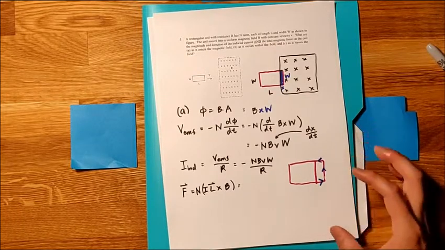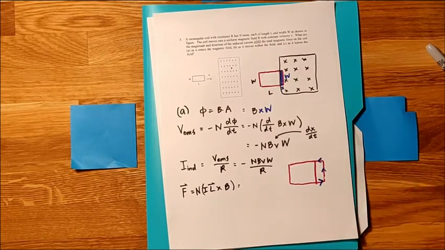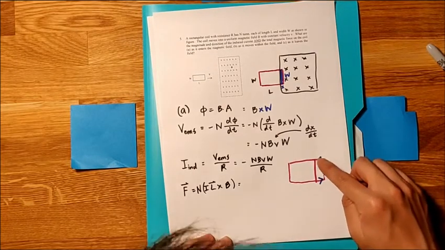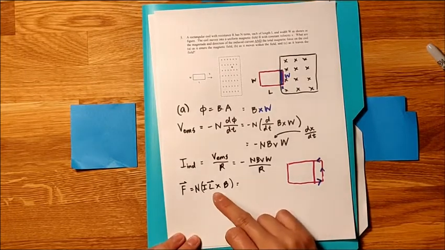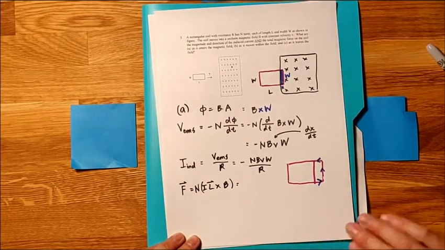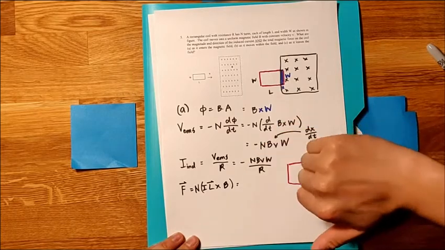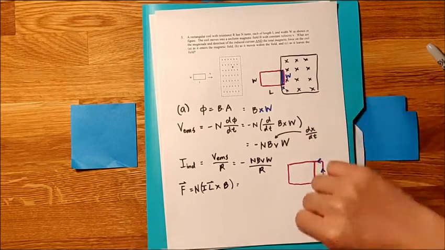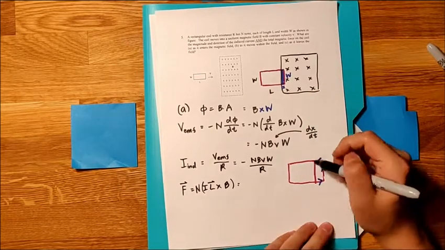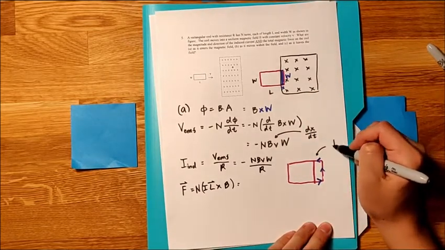So let's find the force from each component of this induced current. Let's first look at this top part of the strip. We simply have to look at I L cross B. In this case, I L cross with B, which is going into the paper, will result in a force that's going downward. So the force from this will be going down.